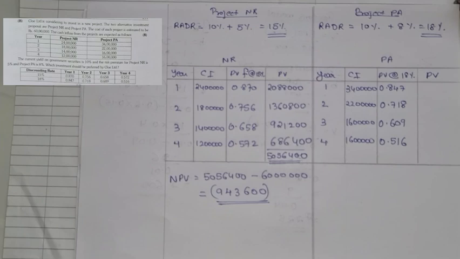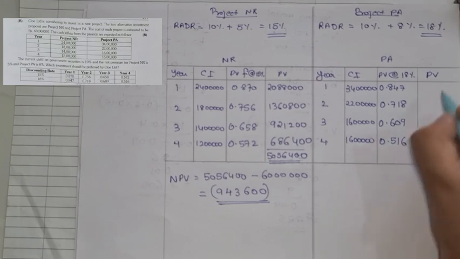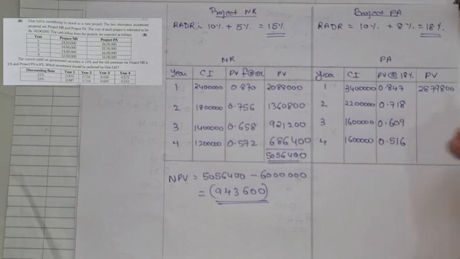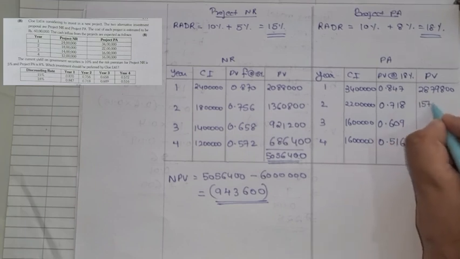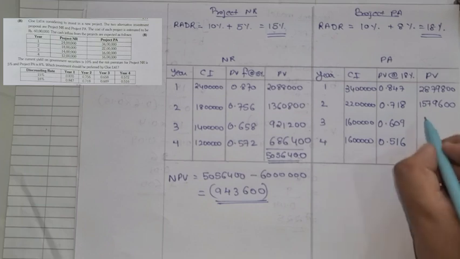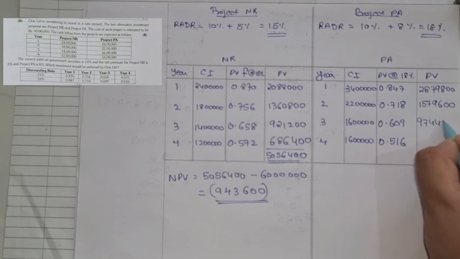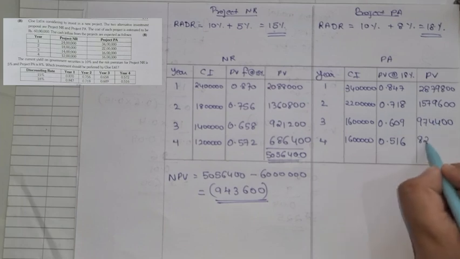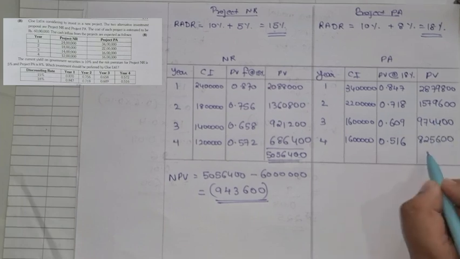34 lakhs into 0.847 comes to 28,79800. 22 lakhs into 0.718, which is 15,79600. 16 lakhs into 0.609, 974400. 16 lakhs into 0.516, that is 825600.